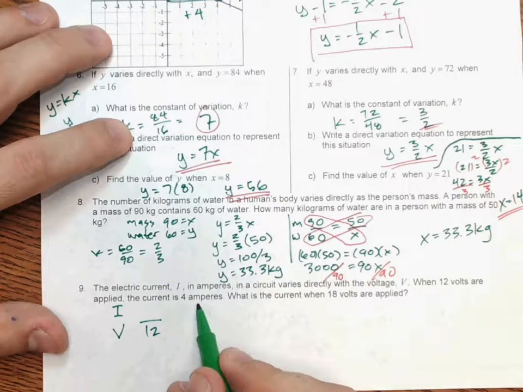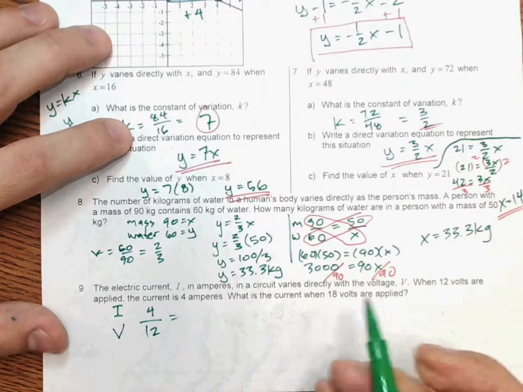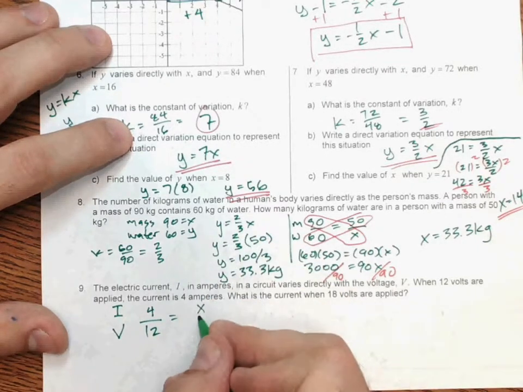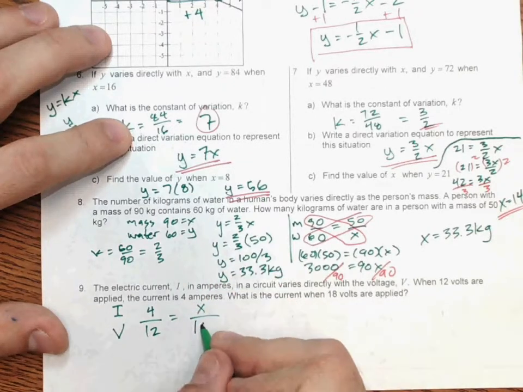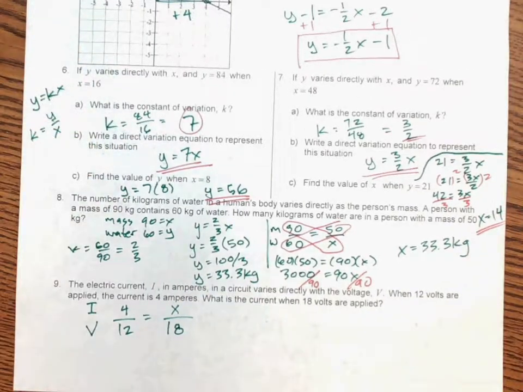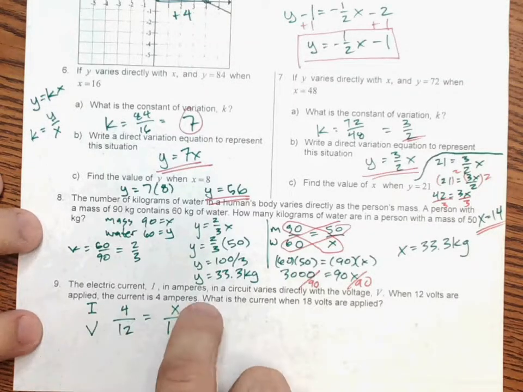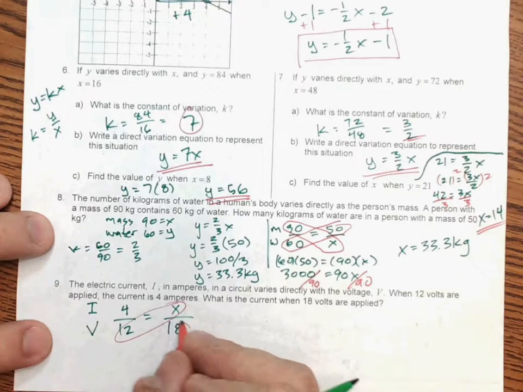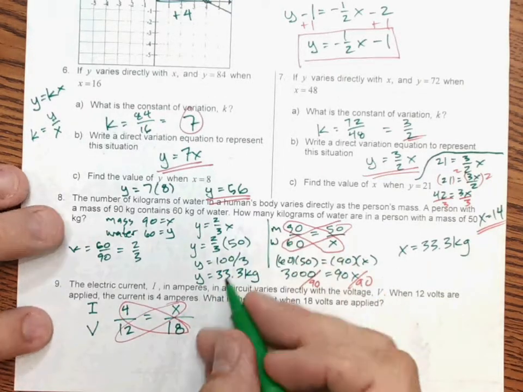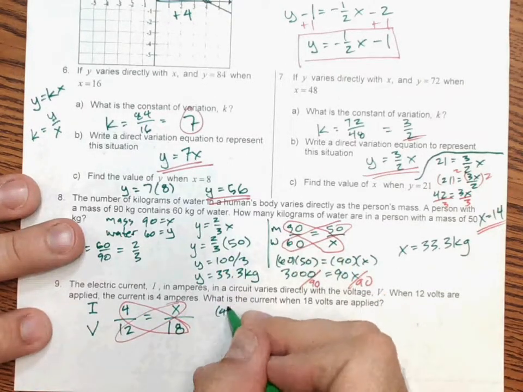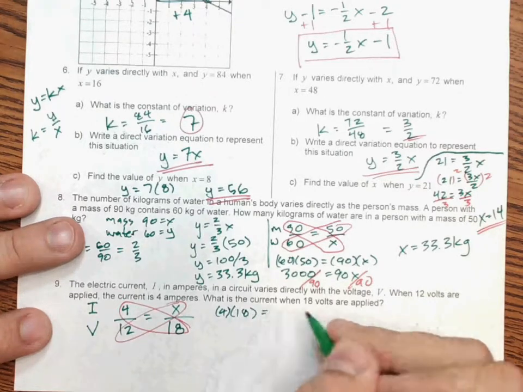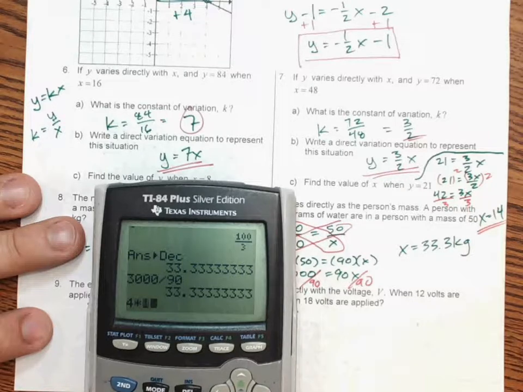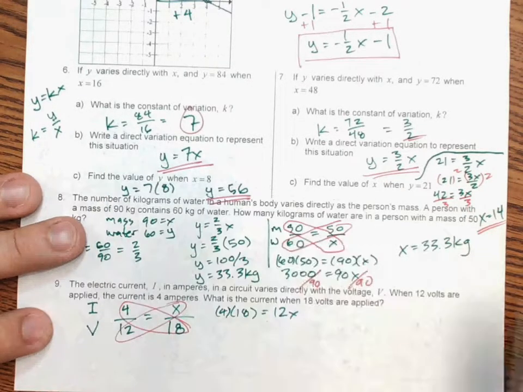Current is 4 amperes. That's at the top. What is the current? Current is amperes. That's x. When 18 volts are applied, that's the bottom. Just got to make sure that everything matches up. Amps, volts. I'm going to do the same thing we did a second ago. Cross multiply and divide. So we have 4 times 18 equals 12x. 4 times 18 is 72.